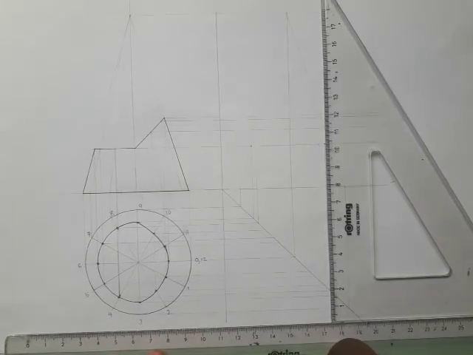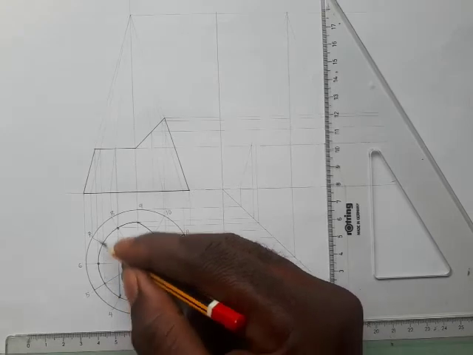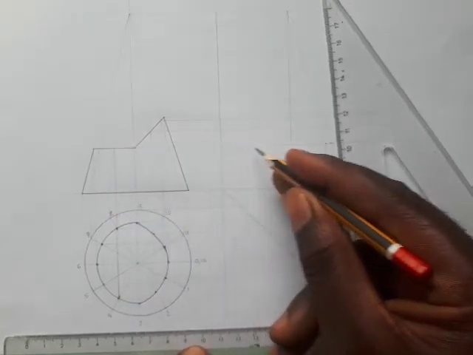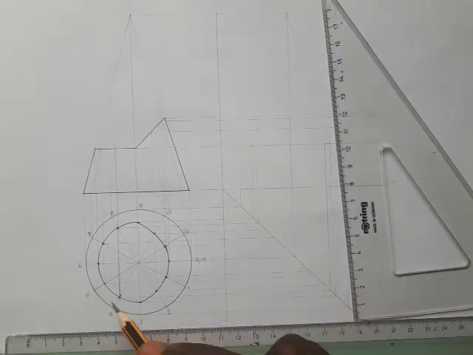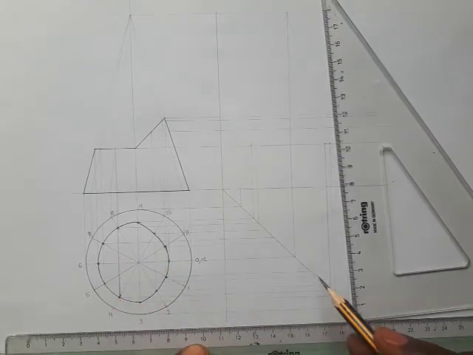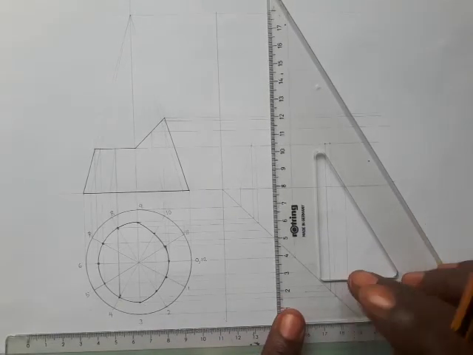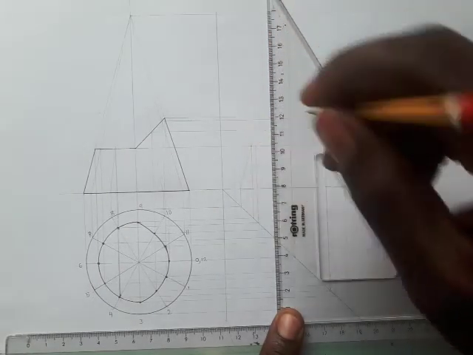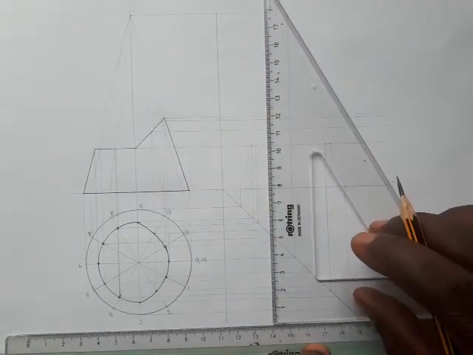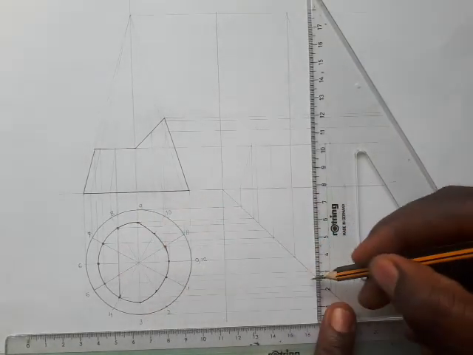All right. So the next one is 7 and 5. So this is it, still on the same horizontal line. All right, so this is 7 and this is 5. So I'm going to transfer both 7 and 5 to meet the same horizontal line here. 7 and 5 here. Don't forget this is line 5.